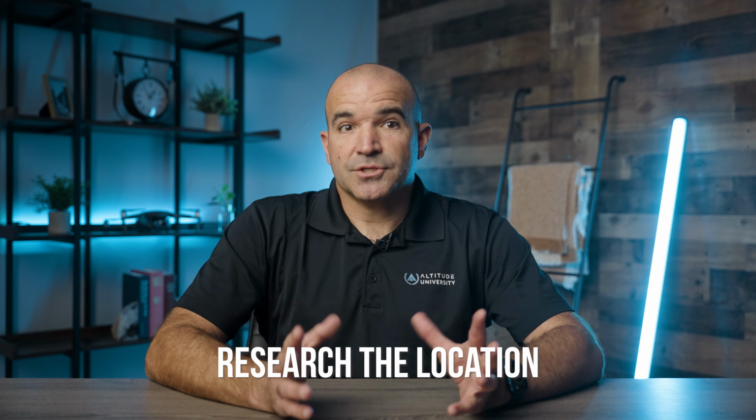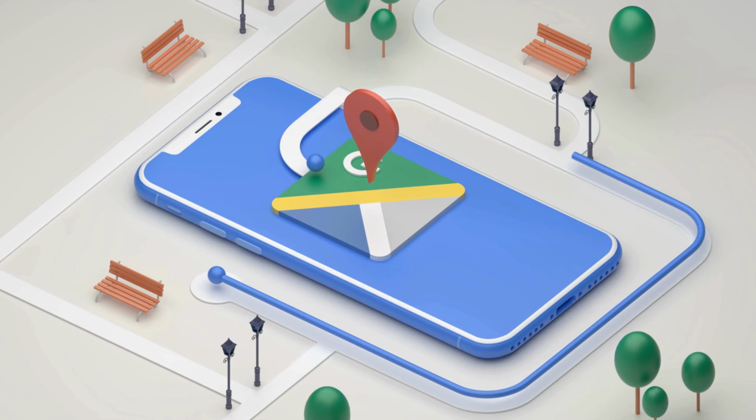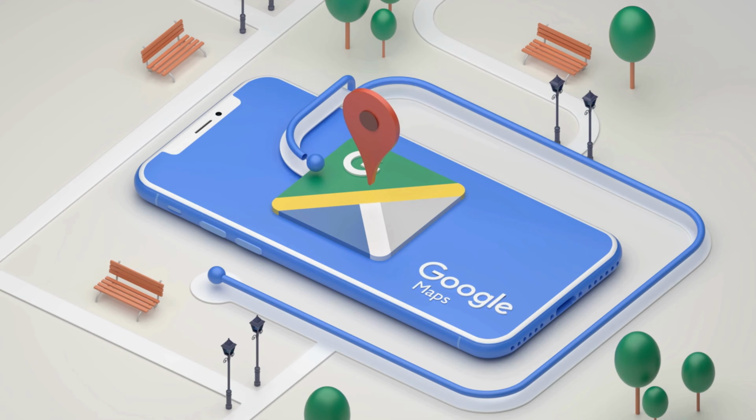Once your objective is established, it's crucial to understand the environment where you'll be flying. Begin by researching the location using tools like Google Maps and Aloft. These resources will help you identify airspace classifications, potential obstacles, and nearby airports or other hazards. You'll need to check whether the area lies within controlled airspace that requires FAA authorization and look for any temporary flight restrictions that could limit your ability to fly on certain days.